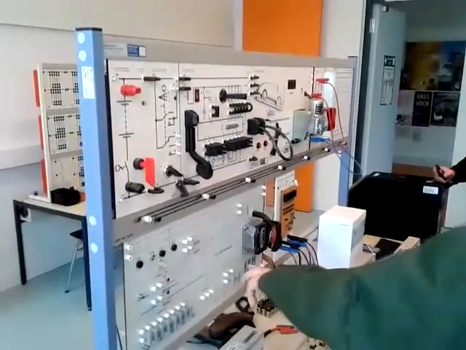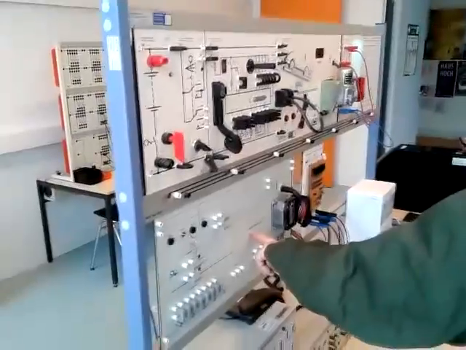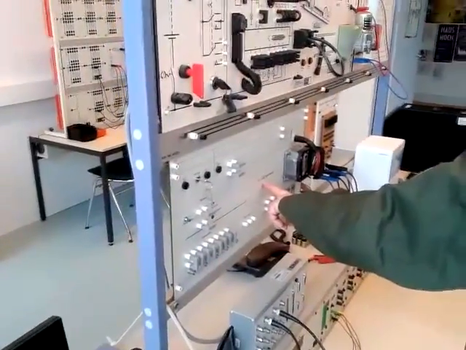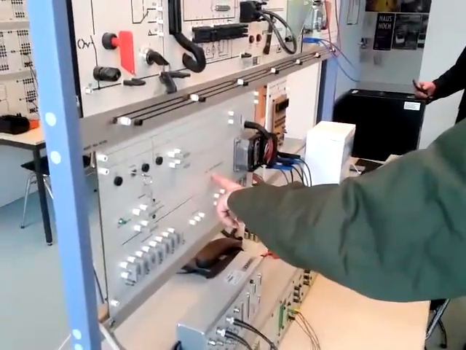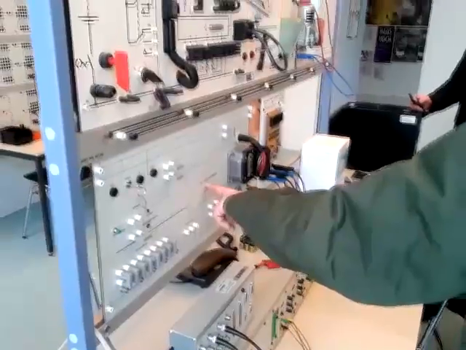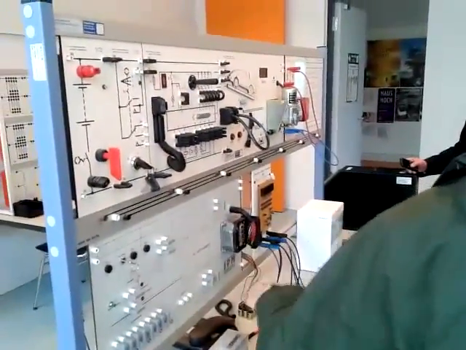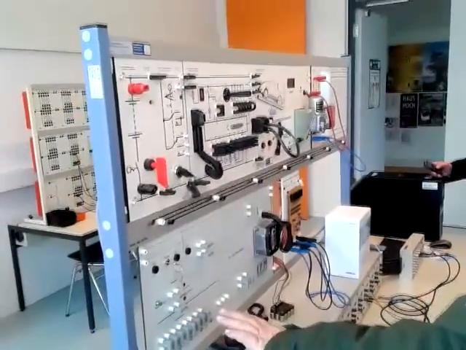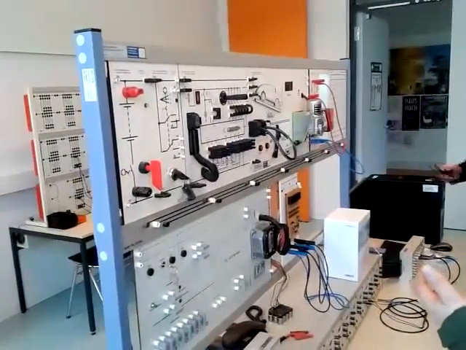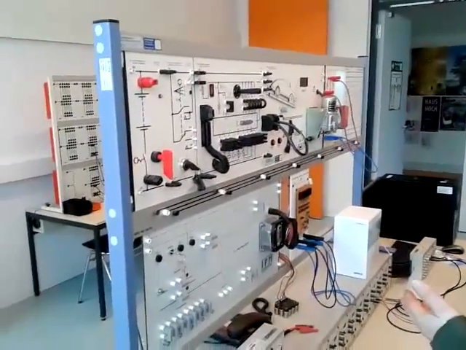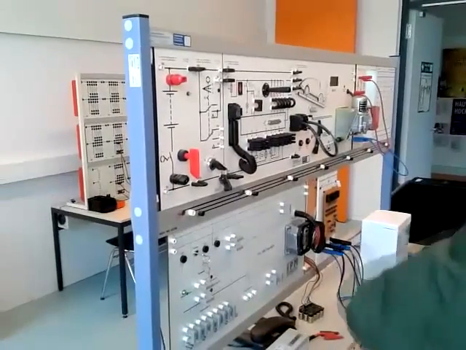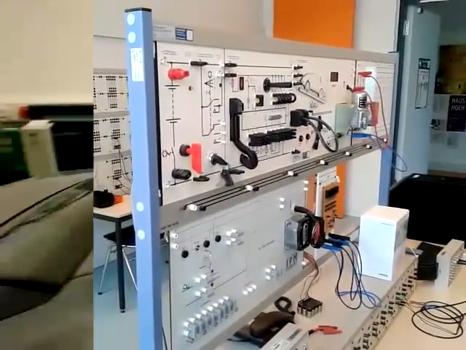Here we have from the car an automatic balance control system. It's opened, and we can simulate the different signals from the four wheels, the speed of the wheels, and other signals, and see how the system works.